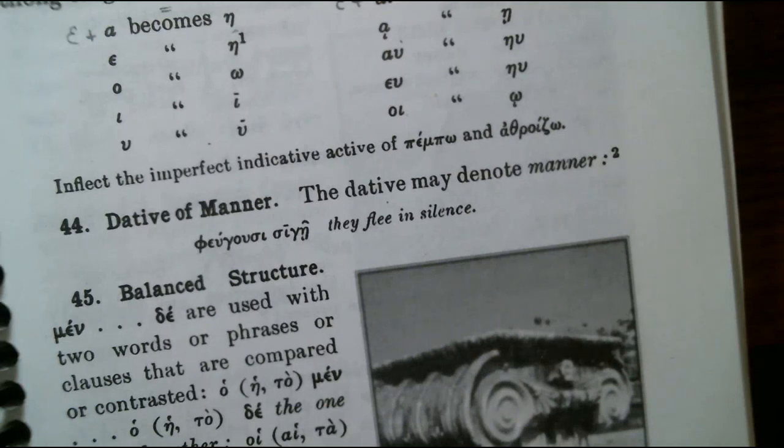So if you were to say shouting, you would put the shouts, like they were eating dinner with shouts. That the shouts, krauge, would be in the dative form, right? Because it's the manner in which they're having dinner. Okay. In English, it's bad manners, but anyway. All right. And then the other one would be dative of instrument, right?